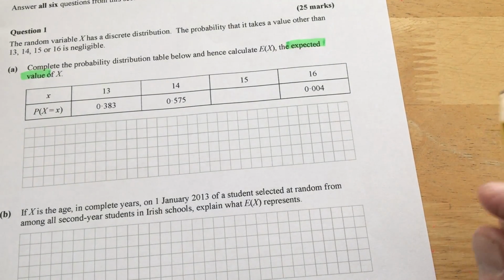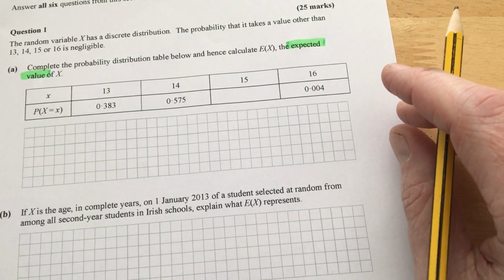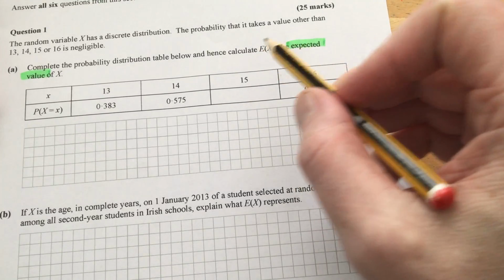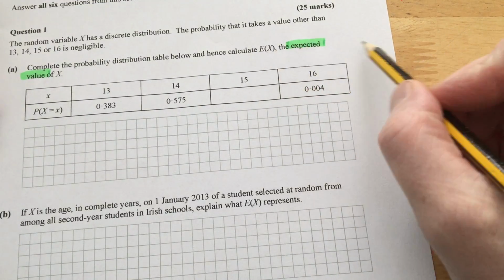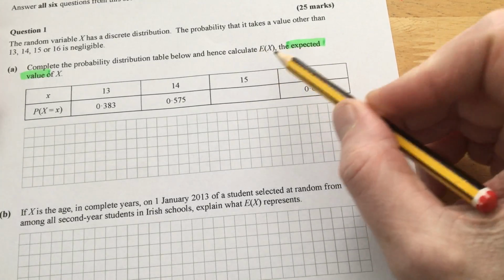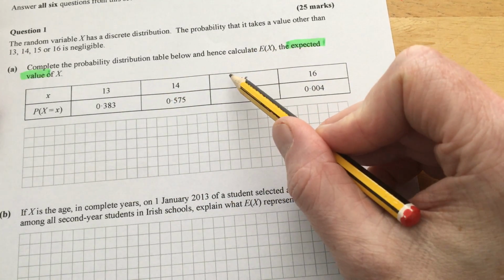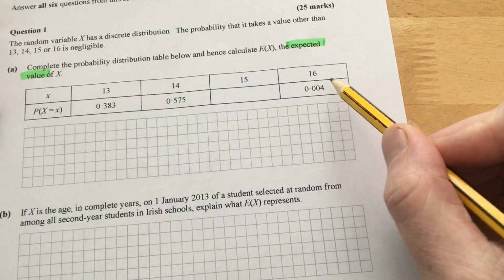Okay, so this is the 2014 sample paper on expected value, and we see that a random variable x has a discrete distribution. That means that it takes a whole number. The probability that it takes any other value is negligible. So complete the distribution table below and hence calculate E of x, which is the expected value of x.